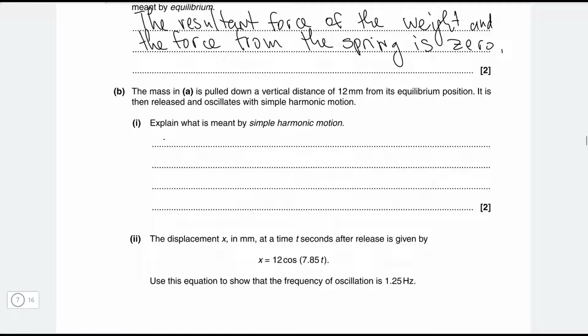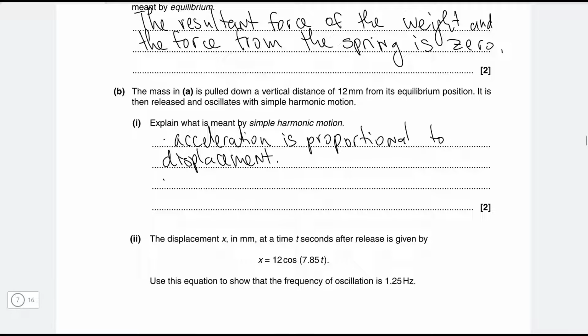And we can say that in simple harmonic motion, acceleration is proportional to the displacement, and as well it is always, it meaning the acceleration, directed towards the equilibrium.